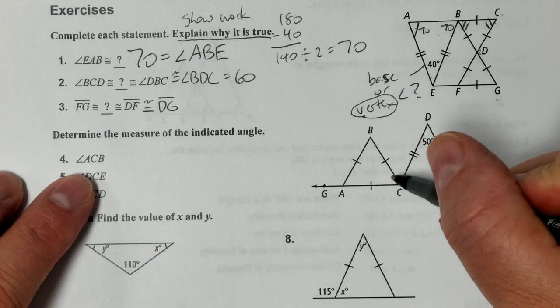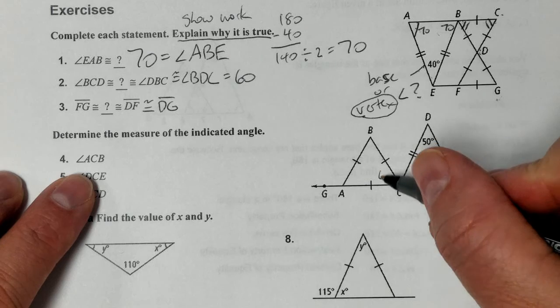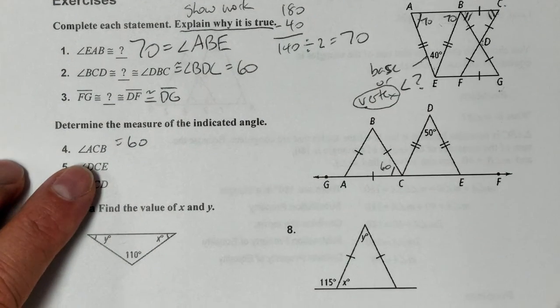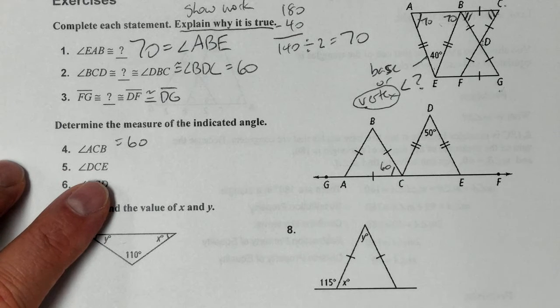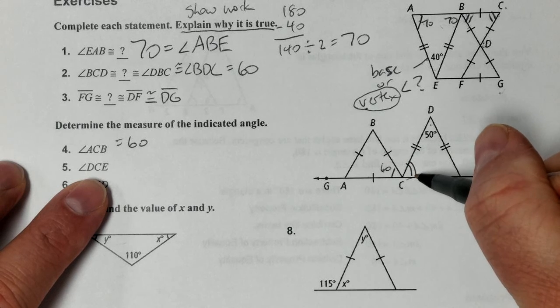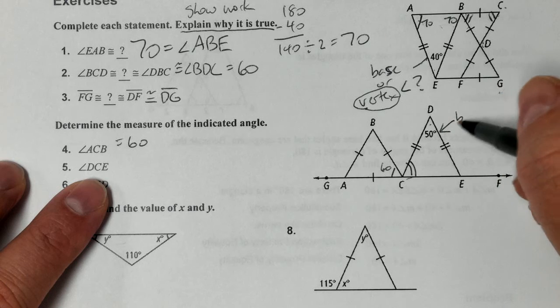ACB is this one. Because it's equilateral, that makes this 60, because it's 180 divided by 3. DCE would be this angle, and would this 50 be base or vertex?